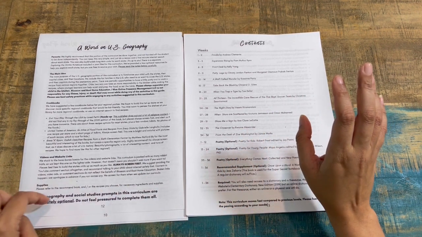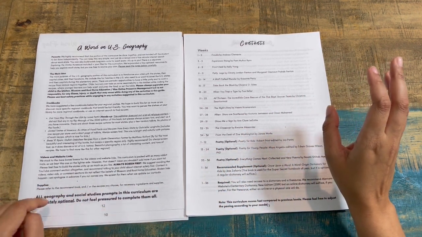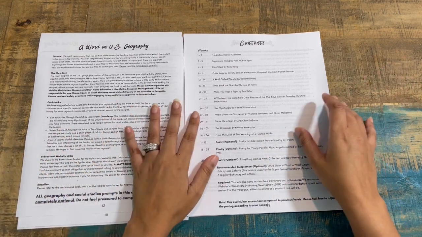So here you are broken down about the cookbooks, the main idea, and all that. All geography and social studies prompts in this curriculum are completely optional. So you don't have to do it.